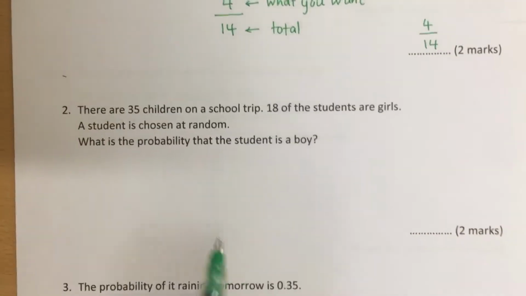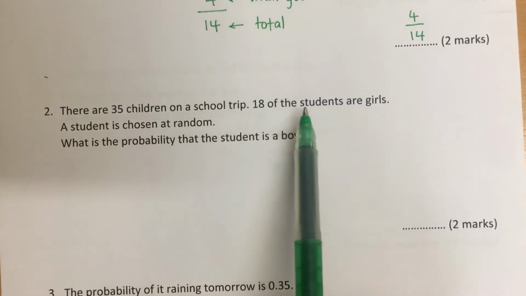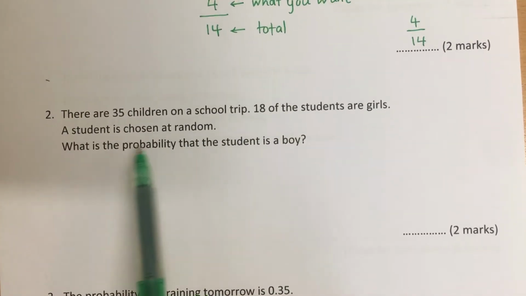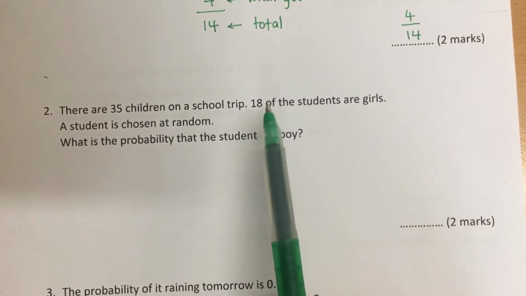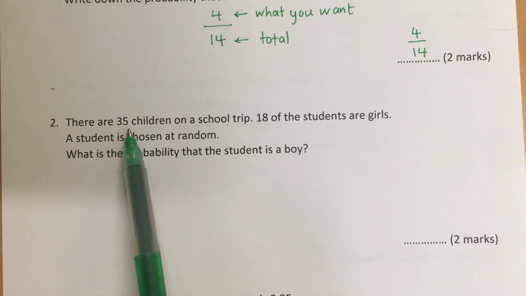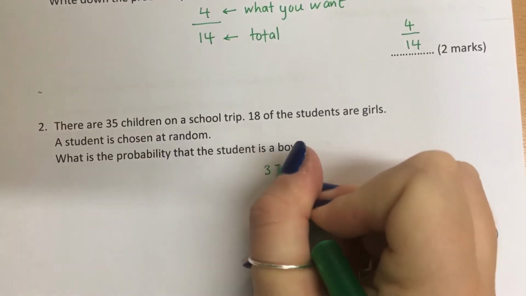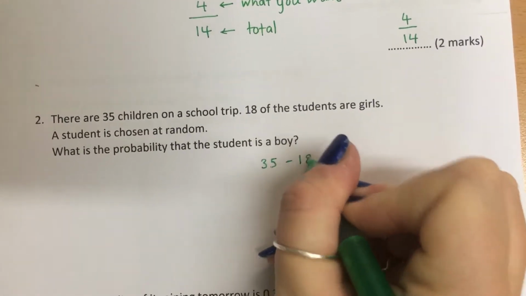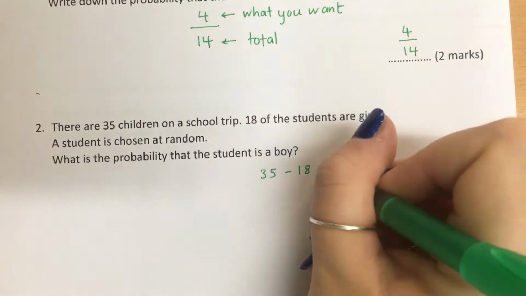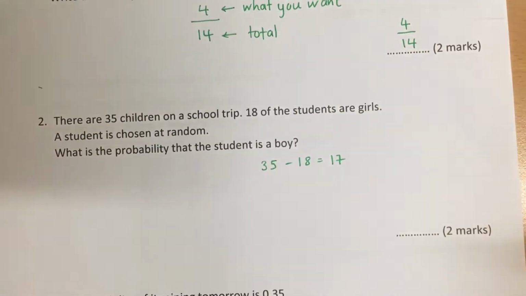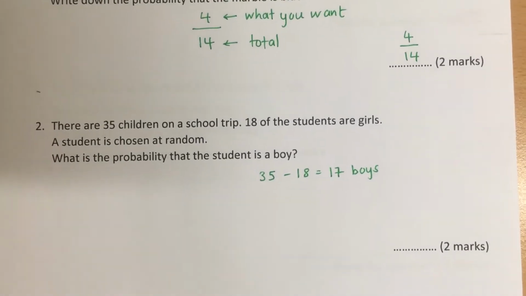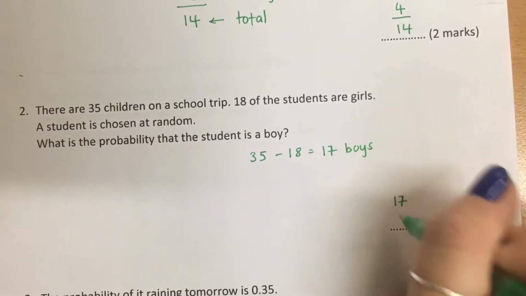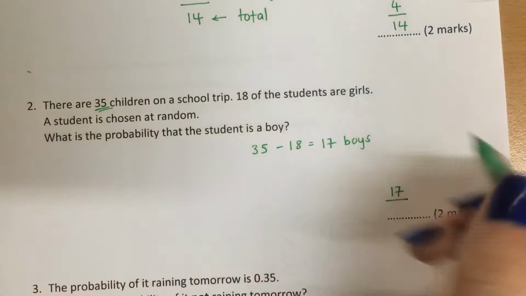Okay, let's look at the next one. It says there are 35 children on a school trip, 18 are girls. A student is chosen at random. What is the probability that the student is a boy? So if 18 are girls, then we know that whatever's left over is going to be how many boys there are. So we need to do 35 minus 18, and we get 17. So there are 17 boys. So the probability of choosing a boy would be 17 over the total, which you can see is 35.